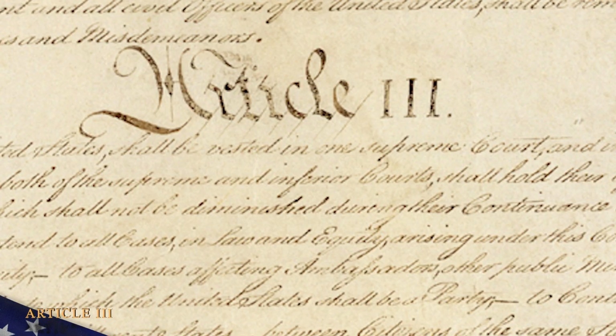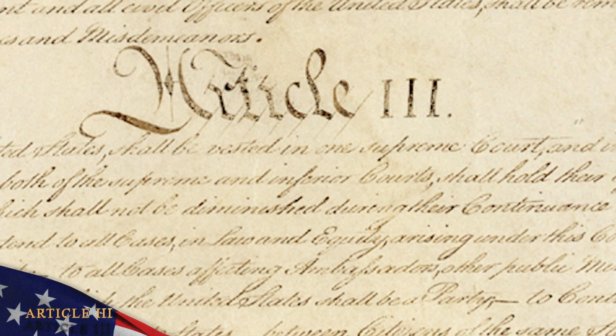Article 3 also gives Congress flexibility to shape the court system while ensuring an independent judiciary to uphold the rule of law. The purpose of Article 3 is to create a judiciary to resolve disputes impartially, protect constitutional principles, and balance the powers of the legislative and executive branches. It reflects the framers' intent to safeguard justice without creating an overreaching judicial authority.